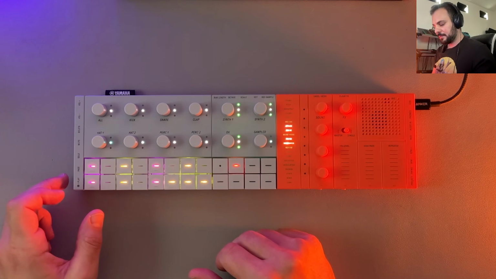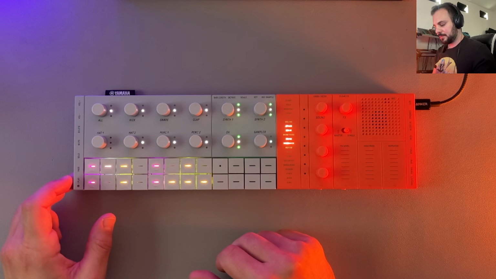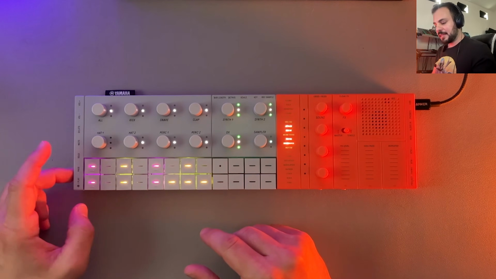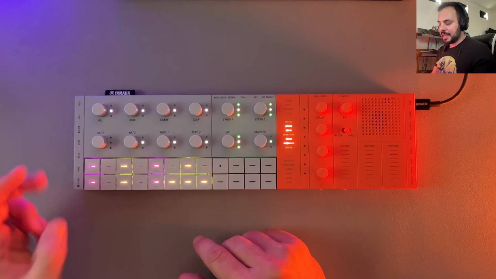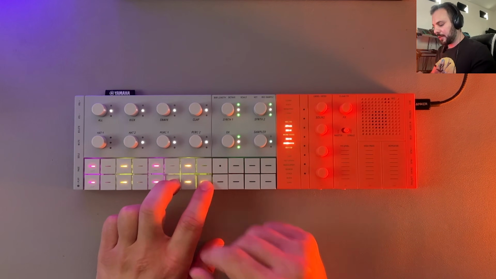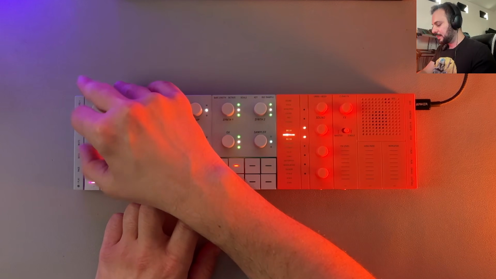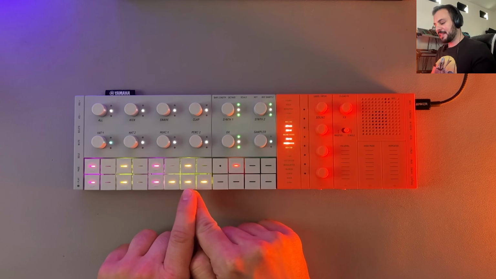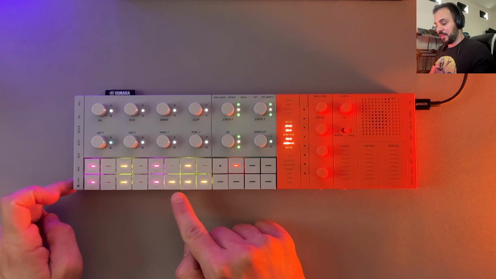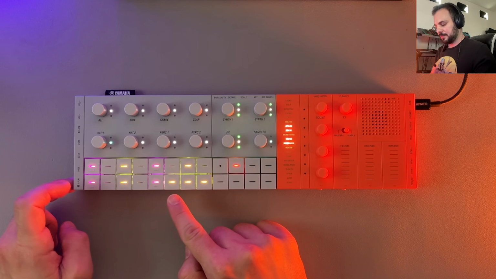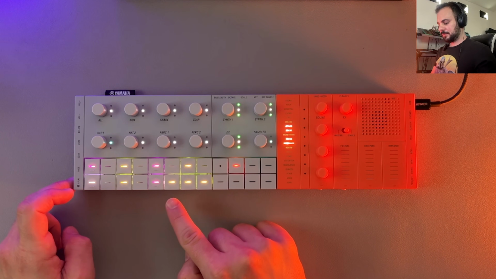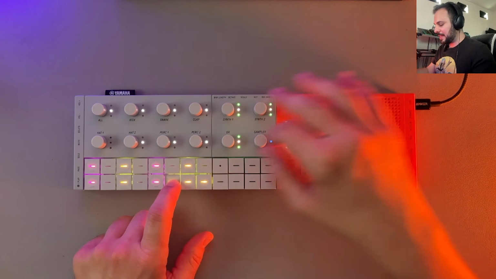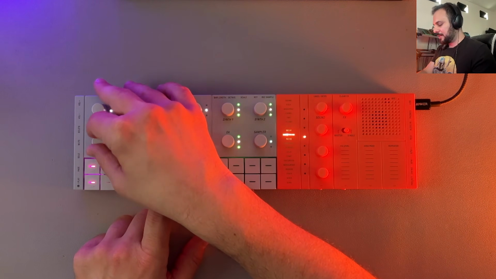Let's see. So now here's the difference. Again, it's subtle. Let me do a couple where we go really, really off time. Let's go way up here, just so you can hear it. This one is going to basically hit when that hits, or very close. Hear that? It becomes like a ratchet or a substep. So we don't want that, so we're going to go right back here.